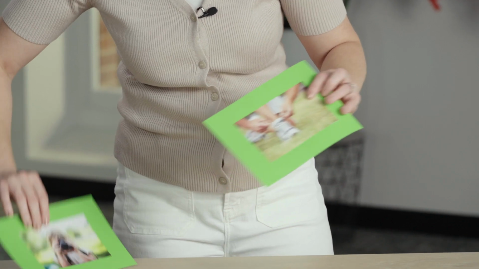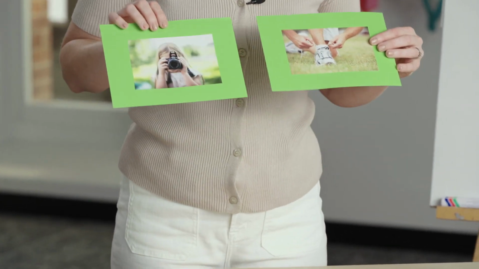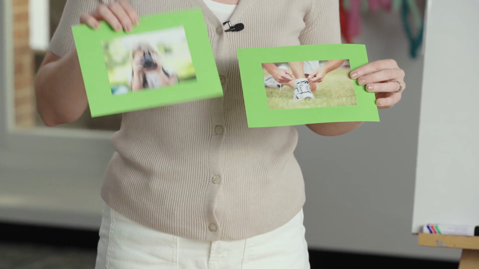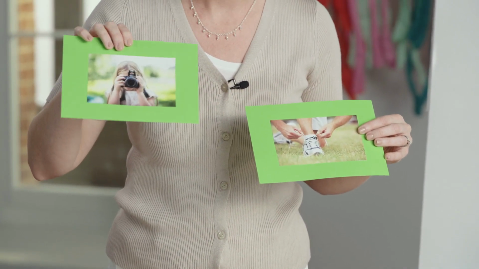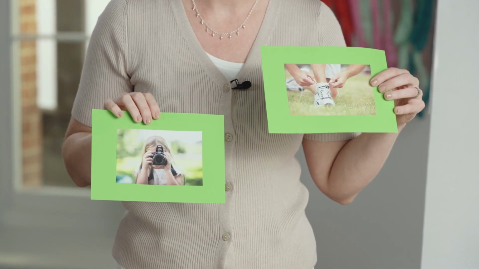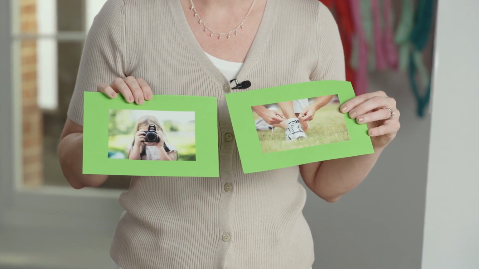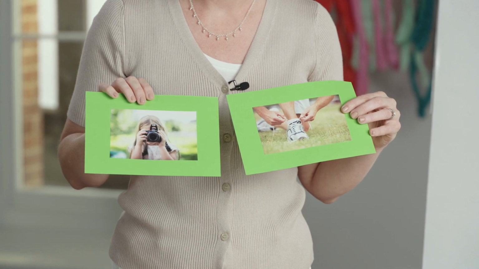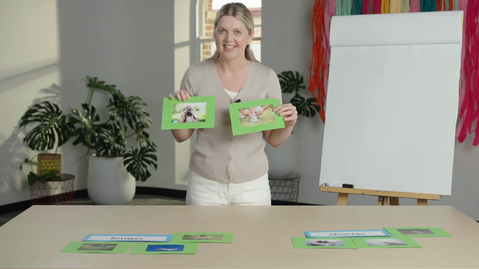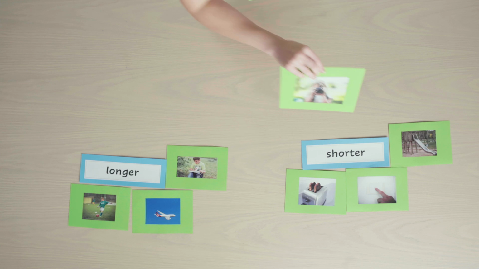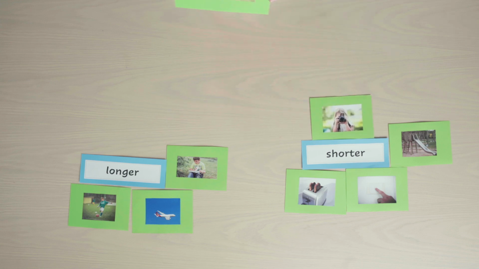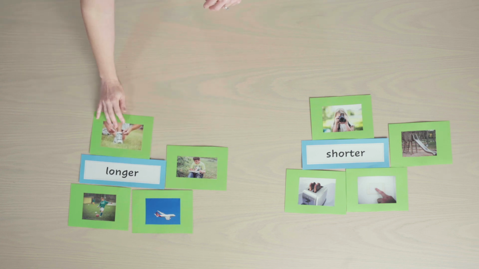Okay, our last two pictures. What has a shorter duration? Taking a photo or tying up your shoe? What do you think? Did you say taking a photo? It's very quick. Let's put that with shorter. And tying your shoe has a longer duration than taking a photo. We'll put that here. Thanks for your help, everybody.